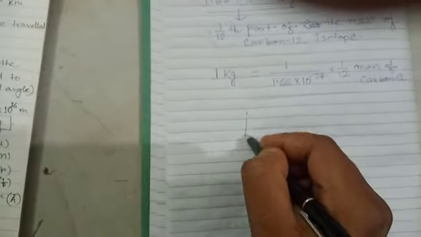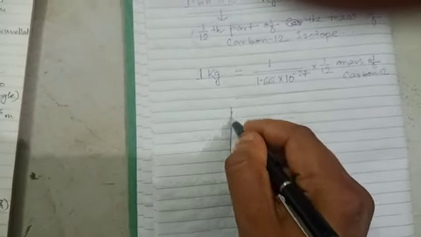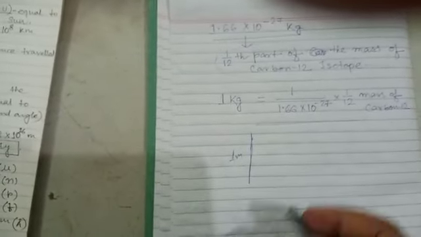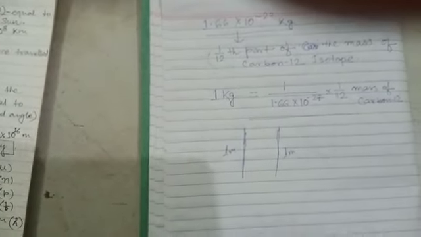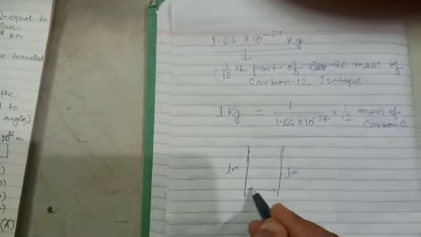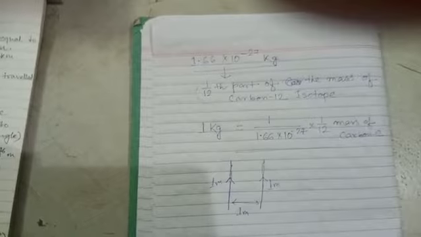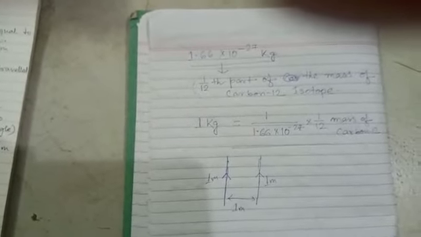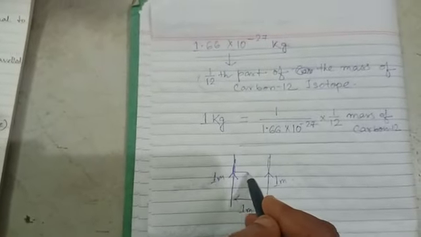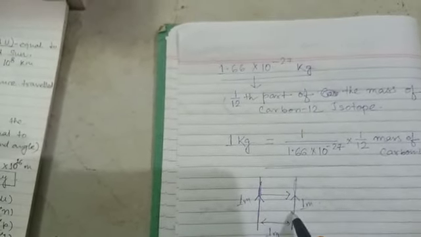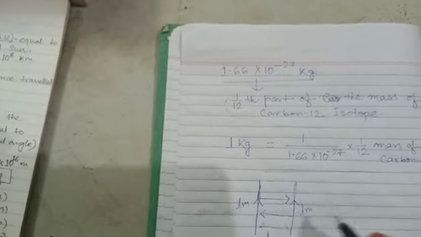That means when we find the definition of electric current, we conclude it like that. If we take a 1 meter length of a conducting material and another conducting material of 1 meter length, and these two conductors are separated by a distance of 1 meter, and the same current flows through both, then this conductor applies some force towards that conductor and that conductor applies some force towards this one.